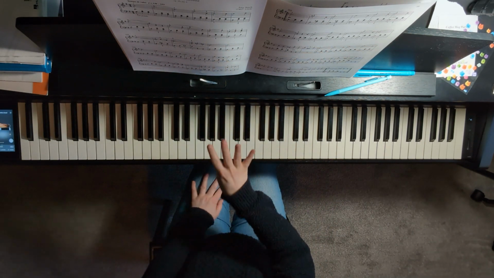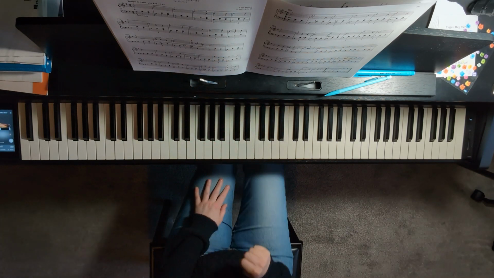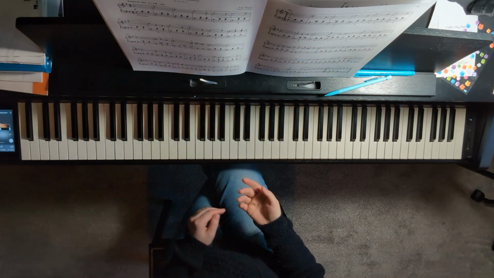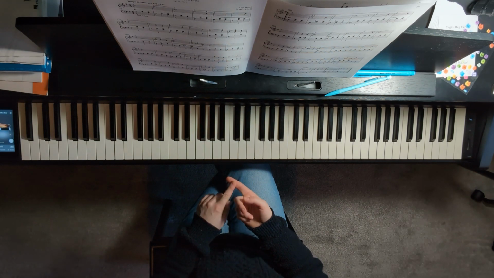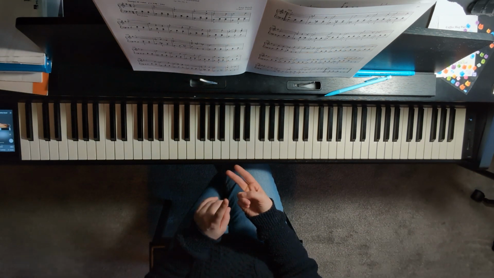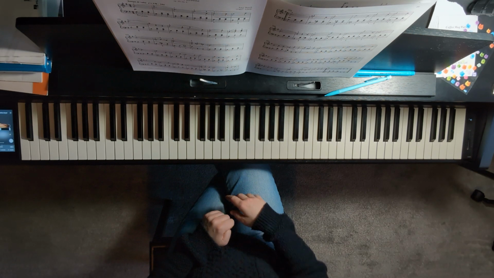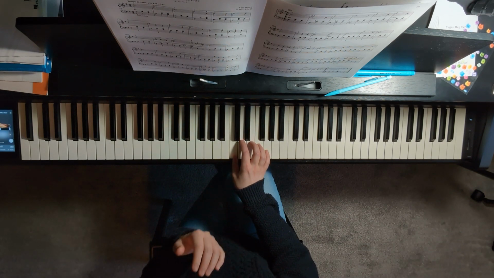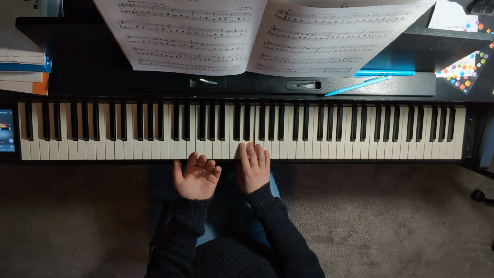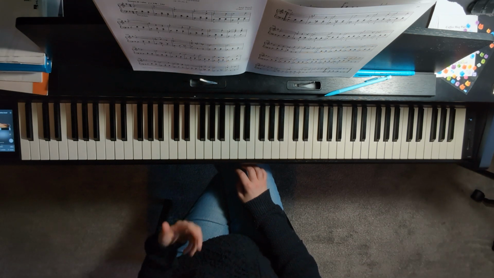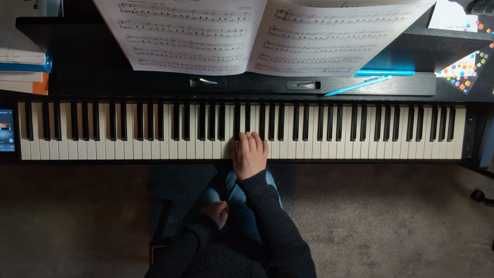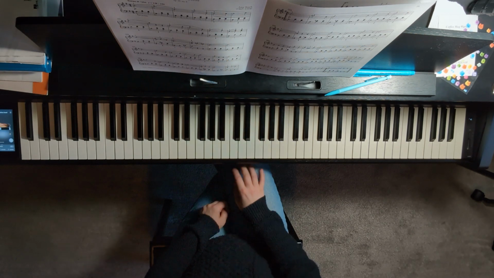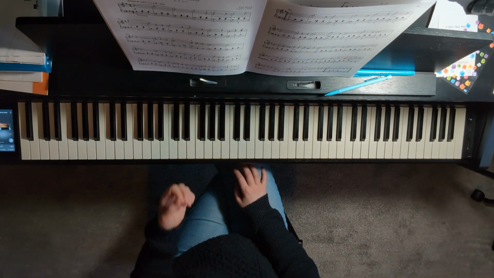So you're going to have 4 options for every different interval that I play. You have to identify both parts of it. So you have to identify if it's major or minor, and you have to identify if it's going up or down. Okay, so if I play this interval, you would say major third ascending. And if I played this interval, you would say minor third descending.